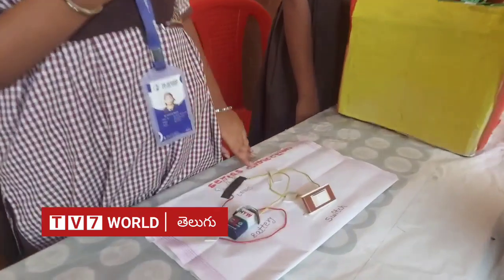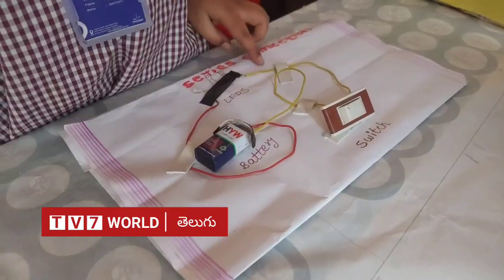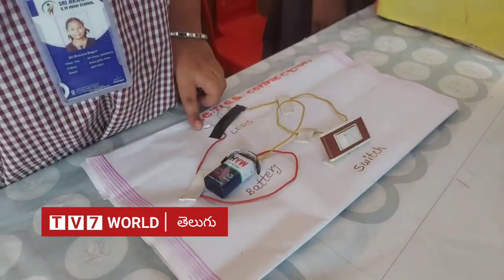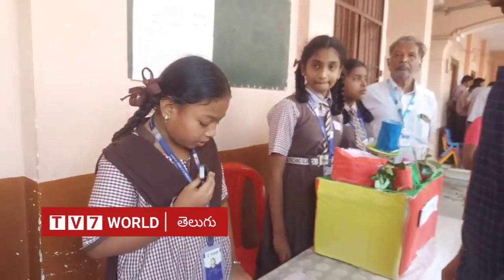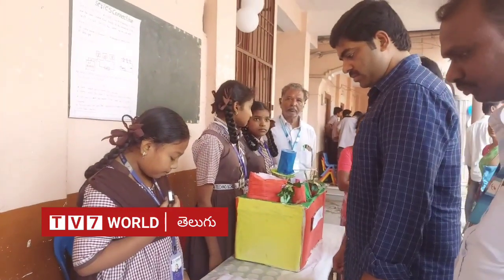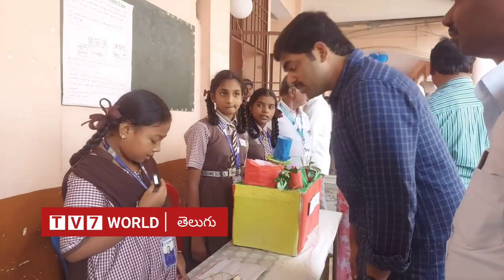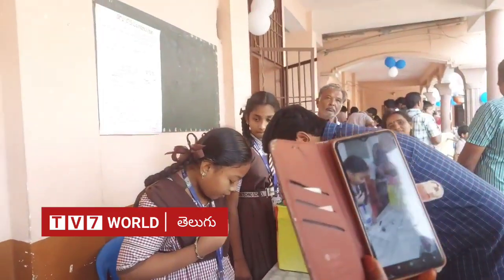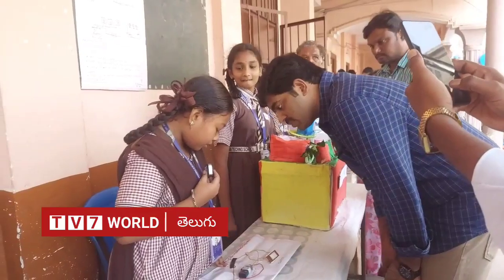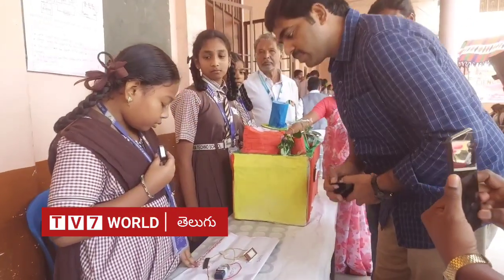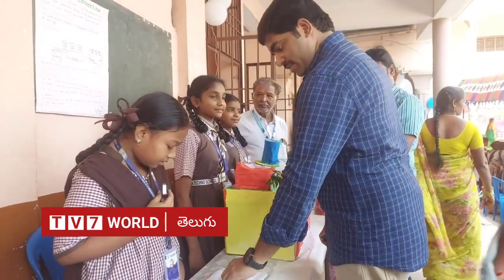Today's topic is series connection. Take 3 LEDs, 1 switch, and a 9 volt battery. Connect one LED to the wire, and connect the short leg of it to the positive terminal of the second LED. Next, connect the negative leg of the first LED to the positive leg of the second LED.